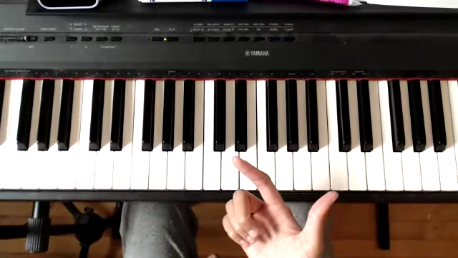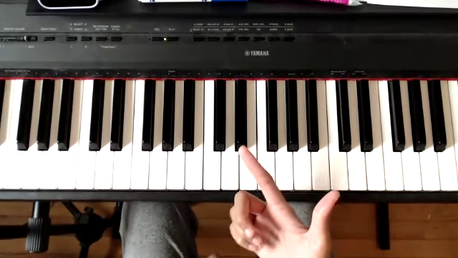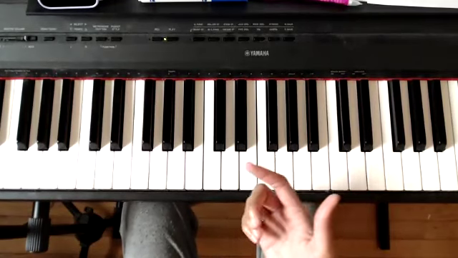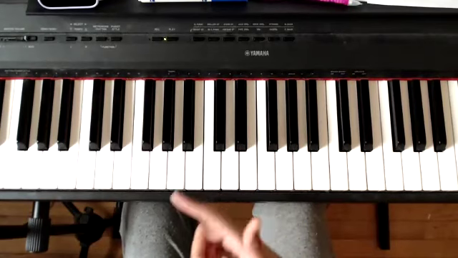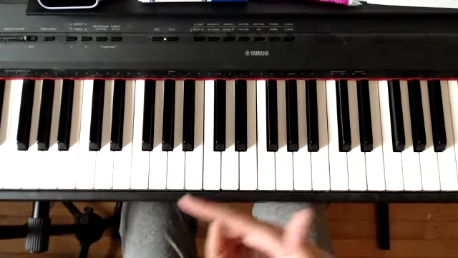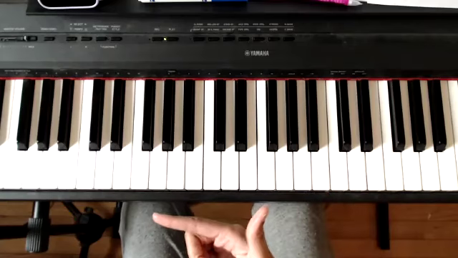Now, usually the first part of an R&B or a pop song or neo-soul song, depending on what you're listening to, is what's called the verse. You hear people say verse 1, verse 2, verse 3.